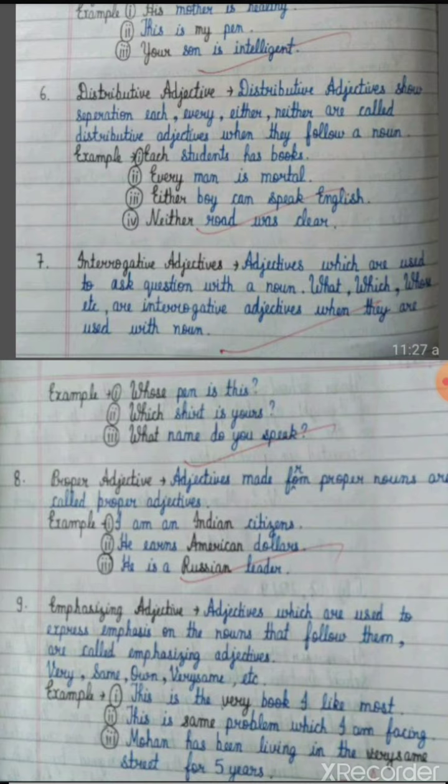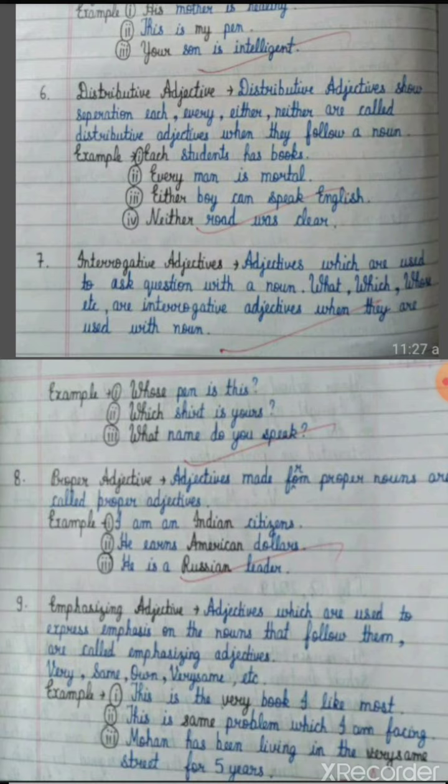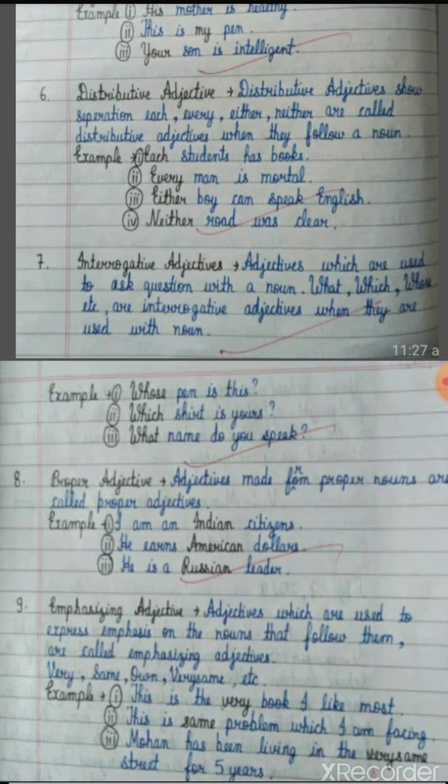Here it is also separated. Either boy can speak English, or we can say either this boy or that boy. So here we distribute these adjectives. Neither road was clear. That means here it also describes the separation. So if we get each, every, either, neither in a distributive manner, we can say it's a distributive adjective.